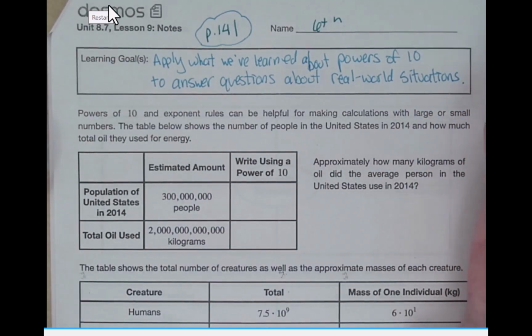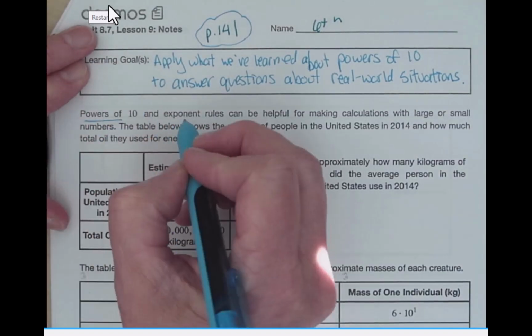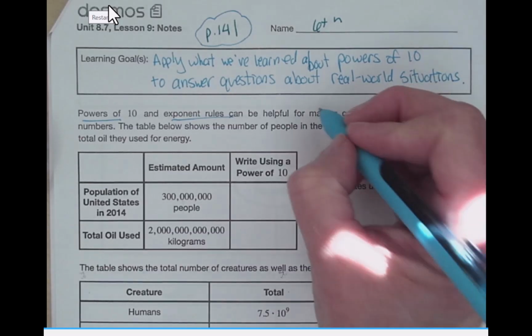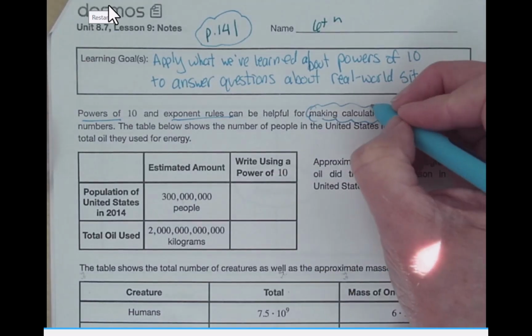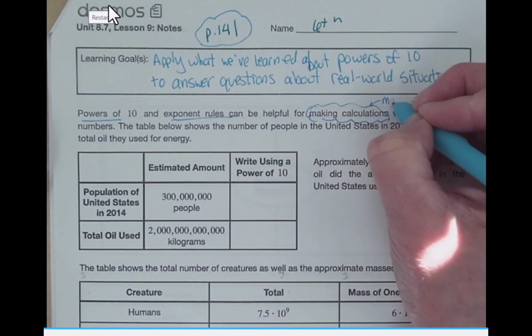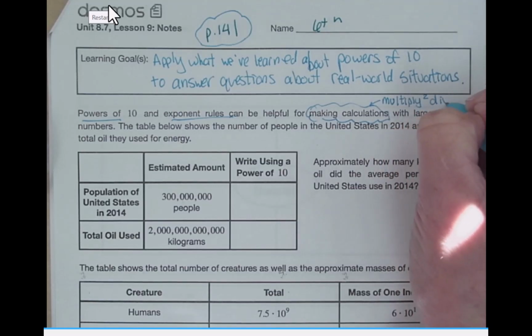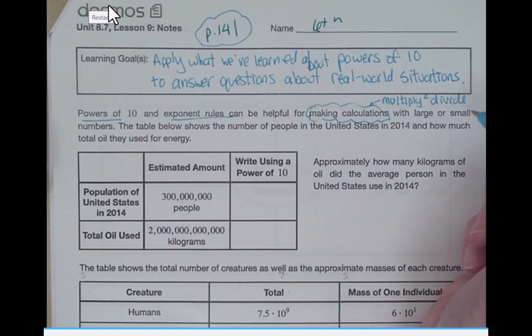Okay, so we've talked a lot about powers of 10, and those exponent rules that we've talked about can be helpful when we're making calculations with really large and really small numbers. We're mostly going to be multiplying and dividing because those are the exponent rules that we really talked about.